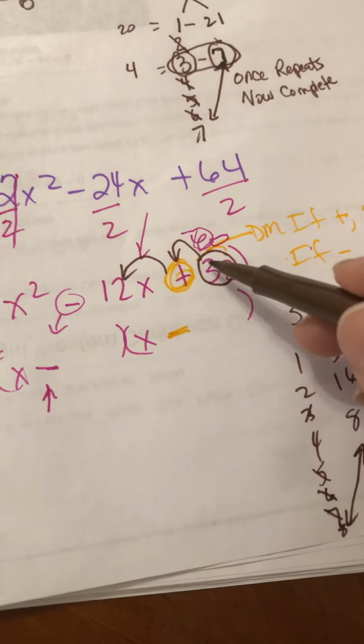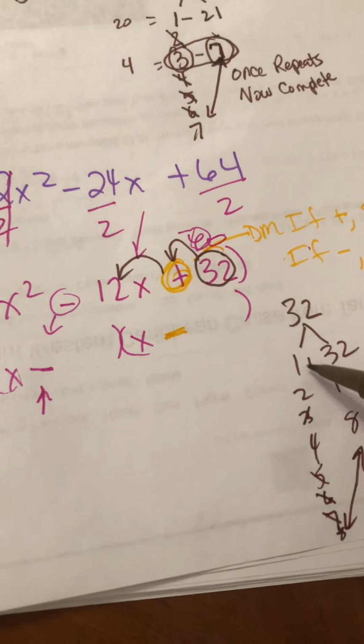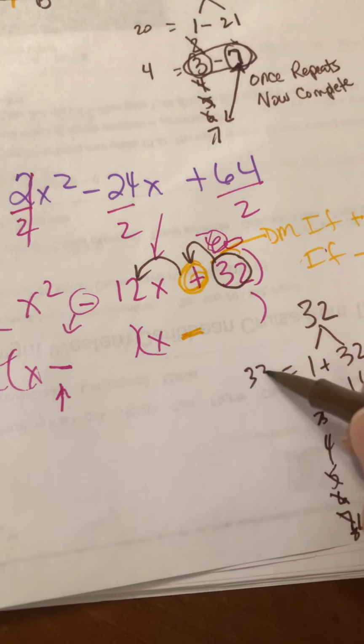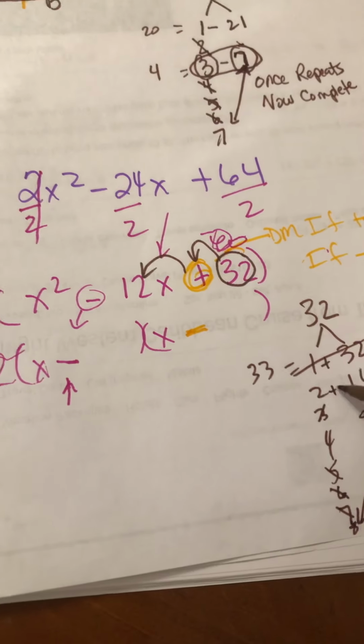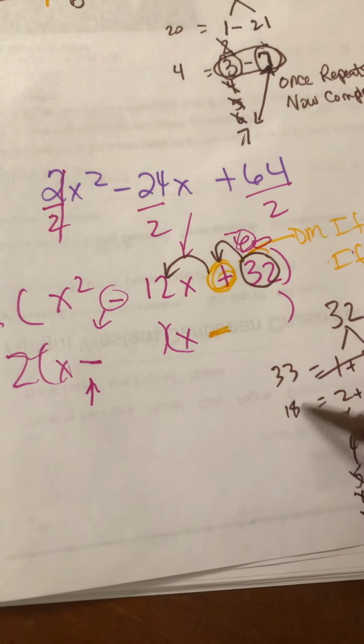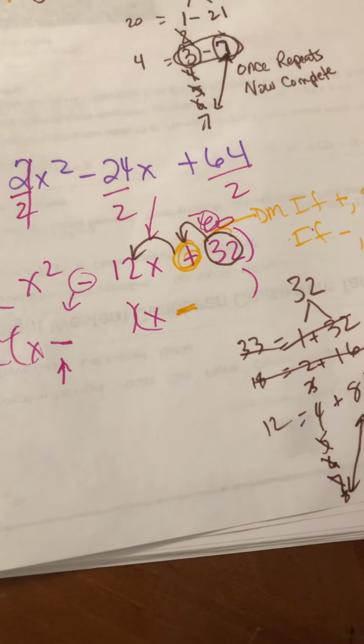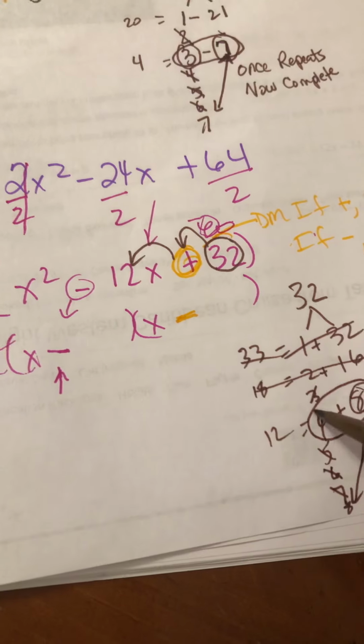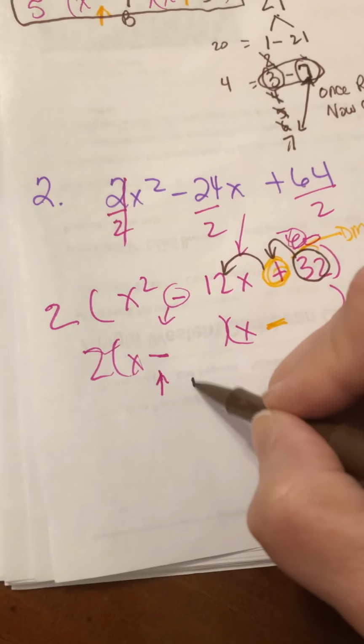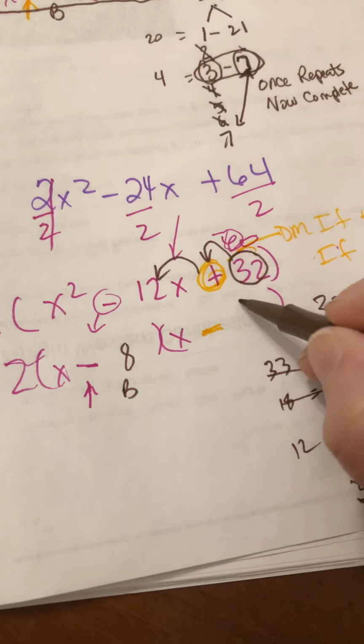So we're looking for factors of 32 that add to equal 12. 32 plus 1 is 33. That's not it. 16 plus 2 equals 18. That's not it. 8 plus 4 equals 12. Hey, that's it. The 8 and the 4. The bigger one goes in the first pod. That's the 8, and the 4 goes there.